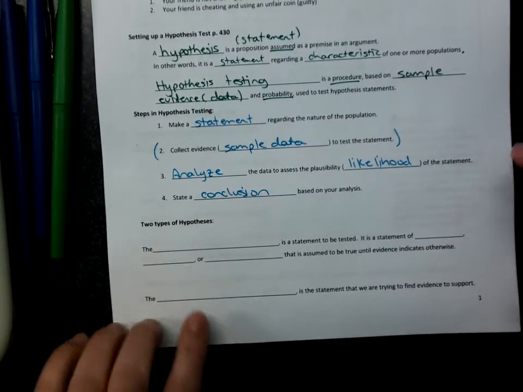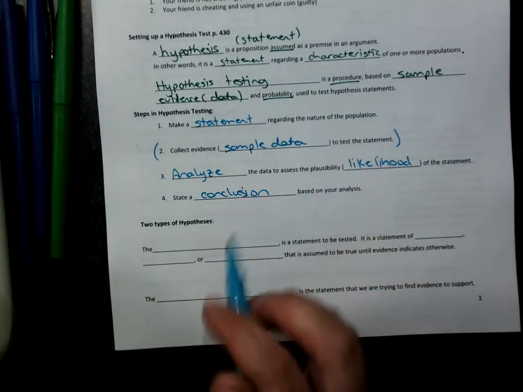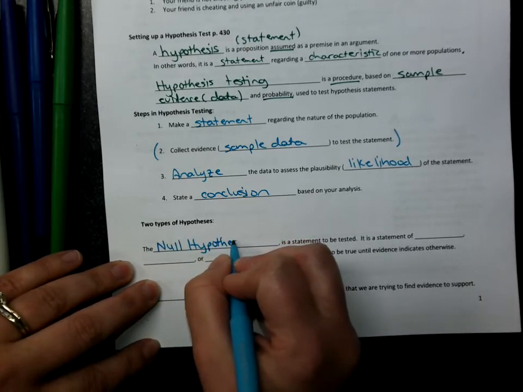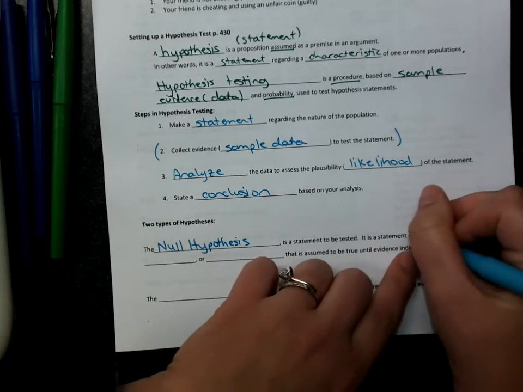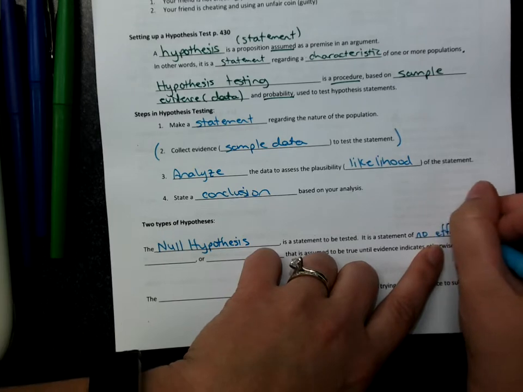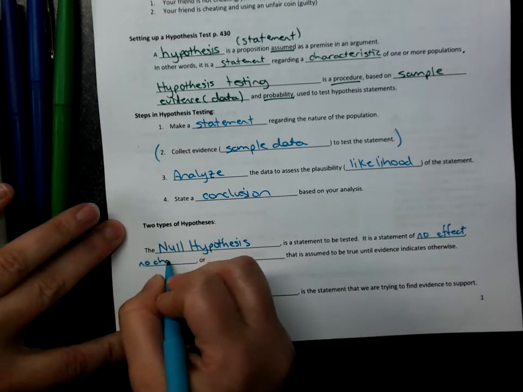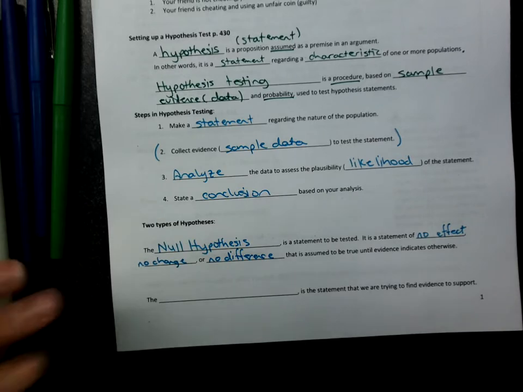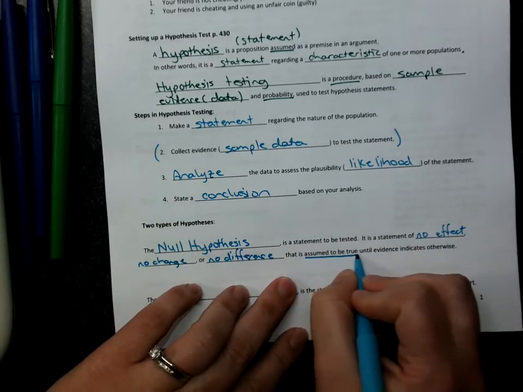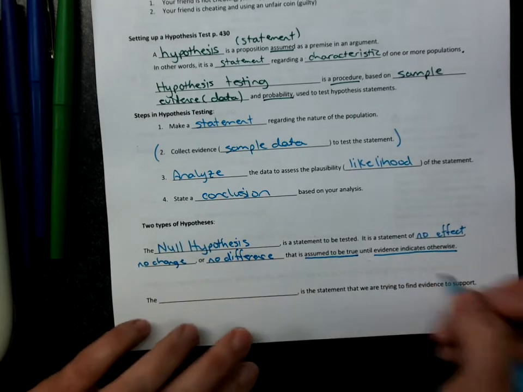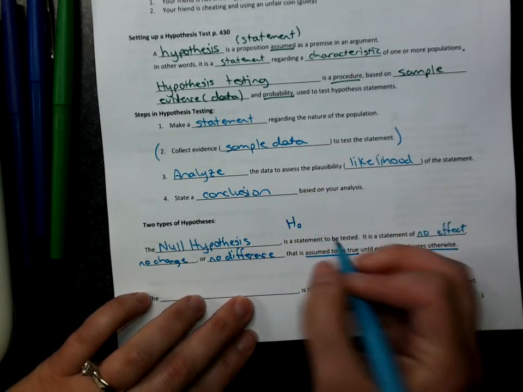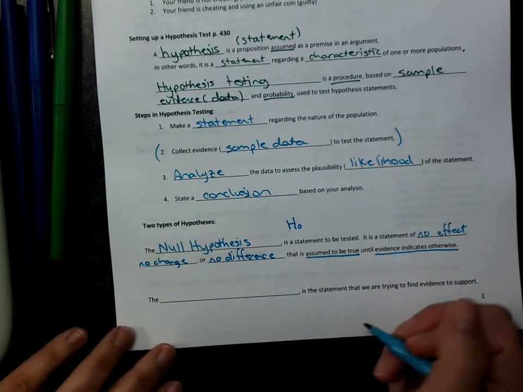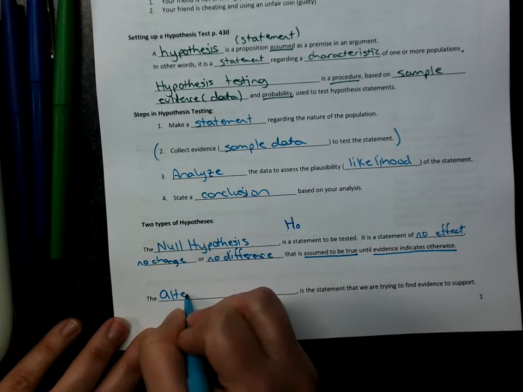So there's two types of hypothesis statements. The first one is called the null hypothesis. It is a statement to be tested. It is a statement of no effect, no change, or no difference. It means nothing's going on that's any different than what's been going on. It is assumed to be true until evidence indicates otherwise. So we write this as H0 for null hypothesis, H with a little 0 or O. That's your null hypothesis. And then there's the alternative hypothesis.